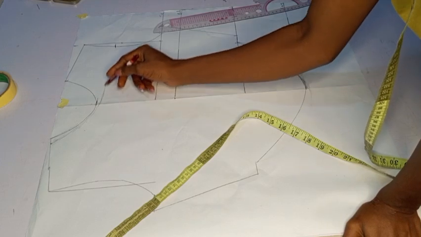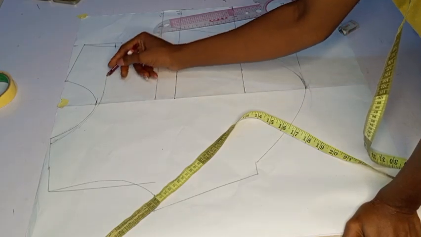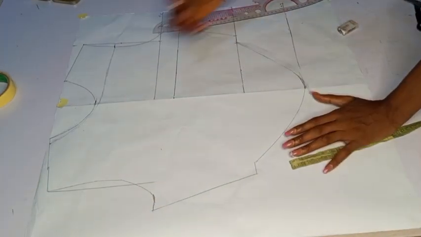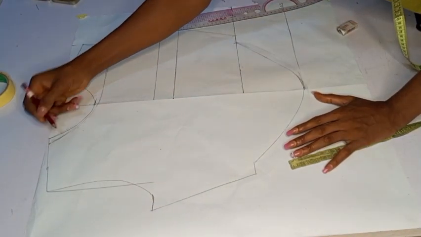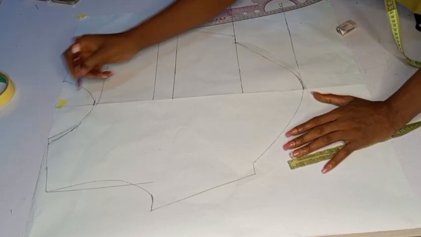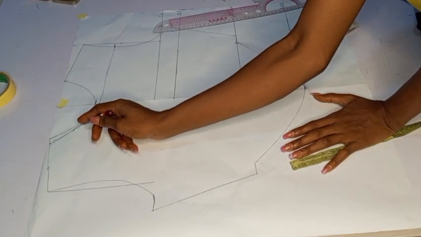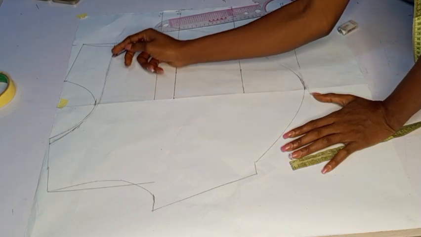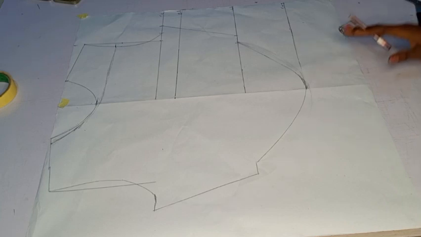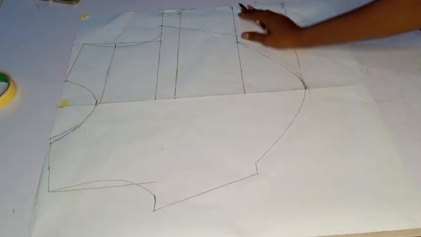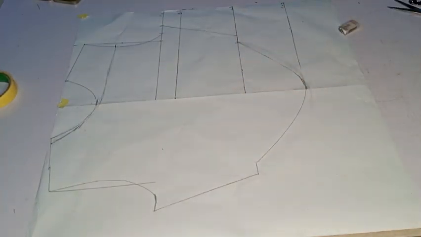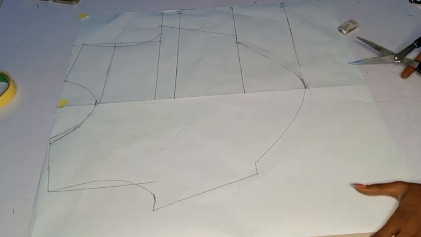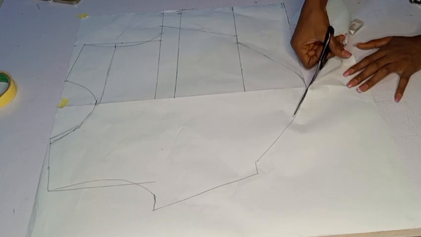So I'll just use my free hand to connect all the way to that 3 inches this way, and this is basically it for it. If you're not good with your free hand, you can as well use your curve rule to connect the points together. So I was just trying to curve the line a little bit, and this is basically it for the pattern drafting. You can see how simple it is. So all we are going to do right now is to cut out the pattern paper.